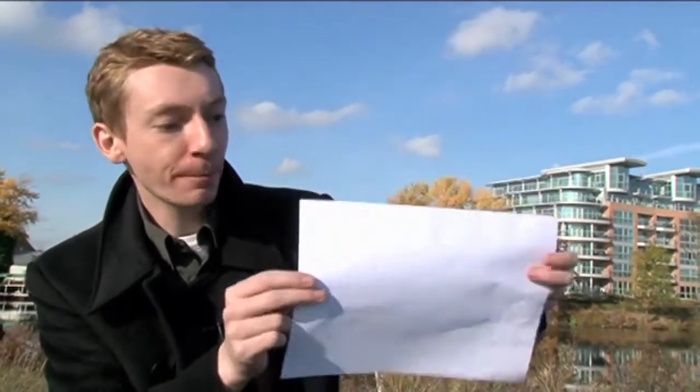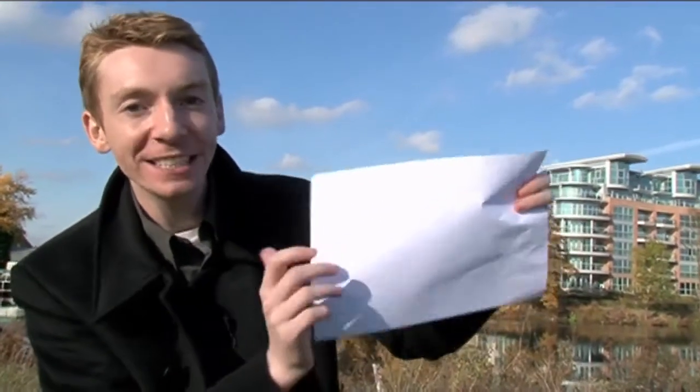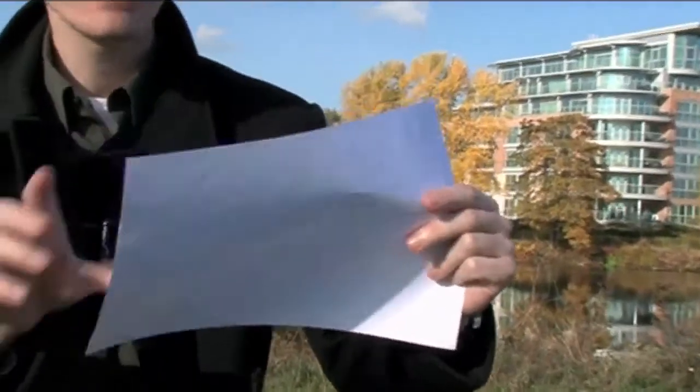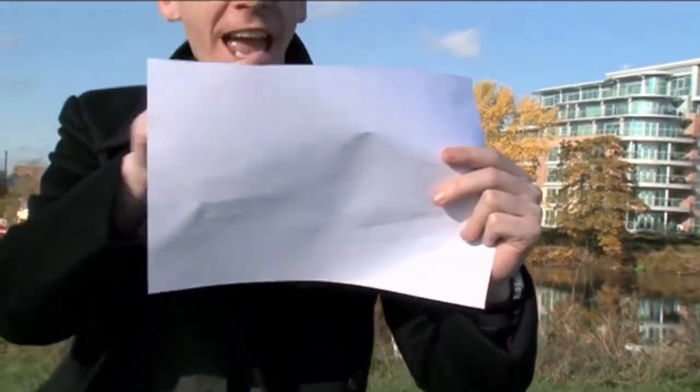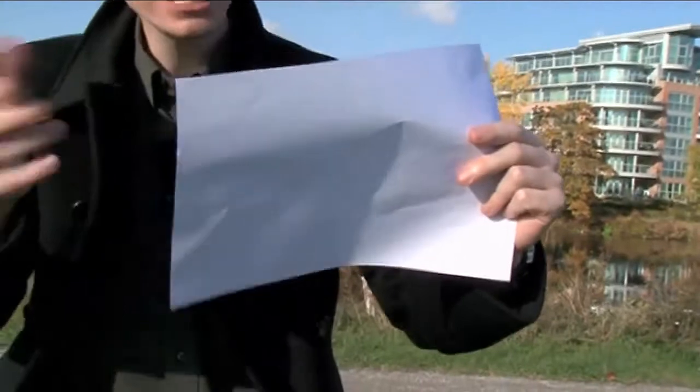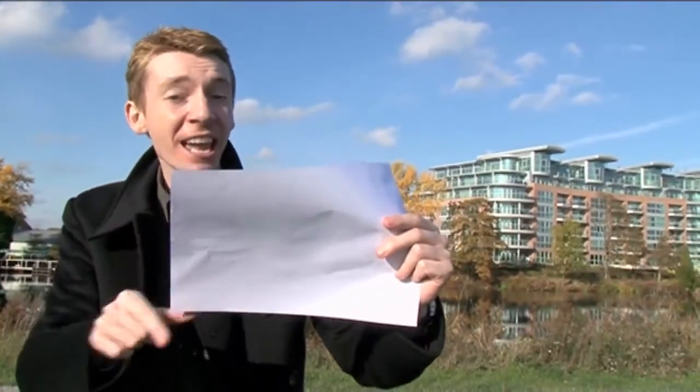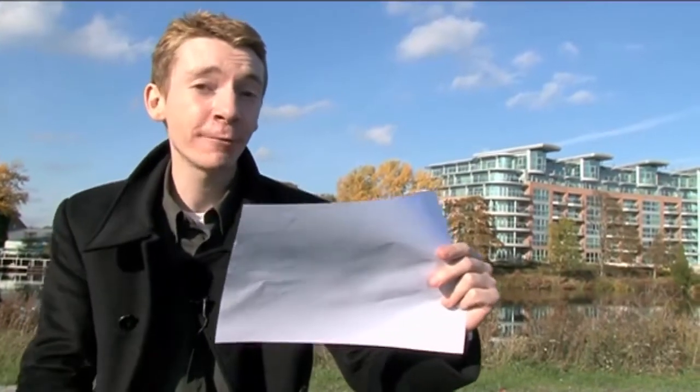The number I want to talk about now is the square root of 2. My favourite fact about root 2, well, if you take the A series of paper, so this is A4 paper, it's pretty standard in most of the world. If you take a piece of paper like this, if you look at the ratio between the long edge and the short edge, which means if you measure the long edge and you divide by the short edge, it will be the square root of 2.